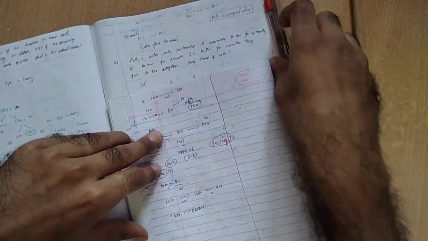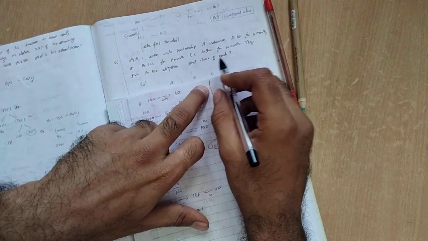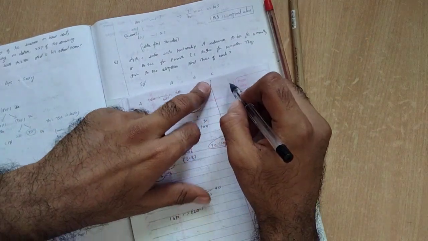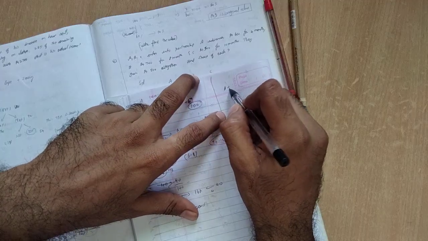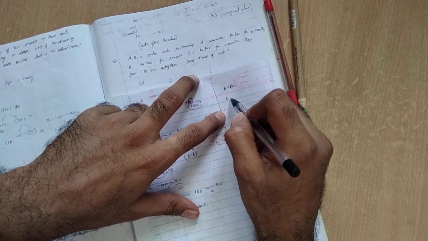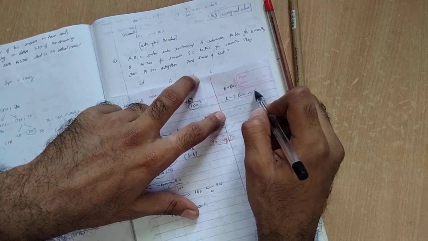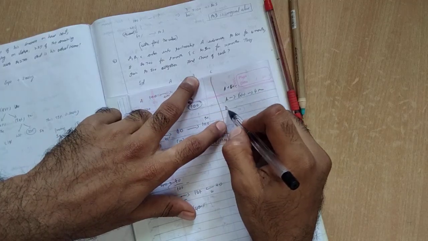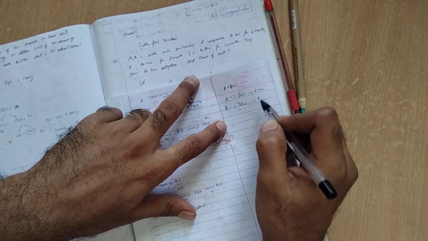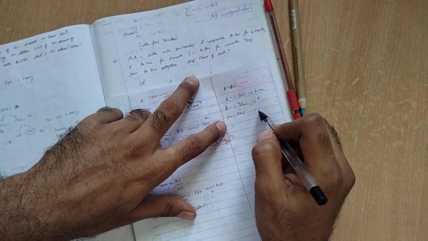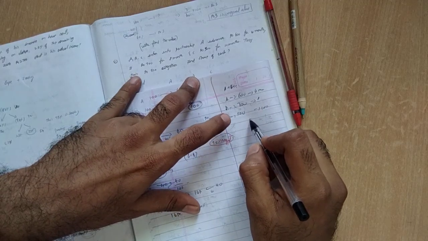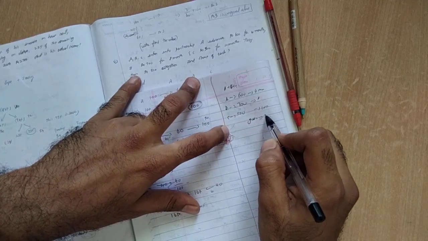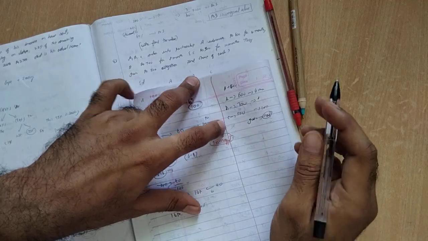So you can see this one: A, B, C enter into partnership. A advances 600 rupees for 4 months, B gives 700 for 8 months, C gives 500 for 10 months. Together they gain 520 rupees. Find the shares.